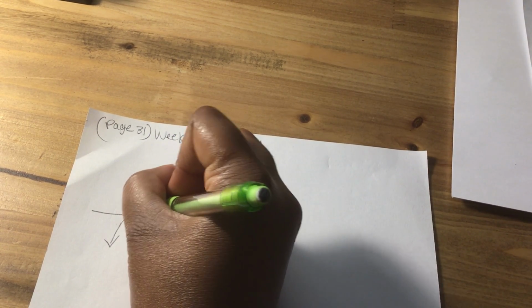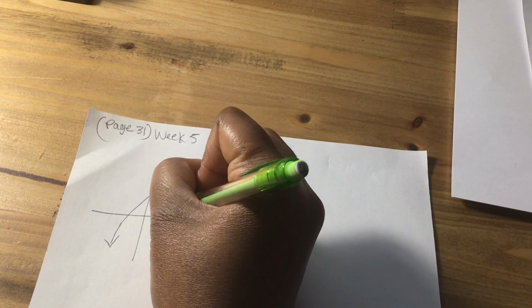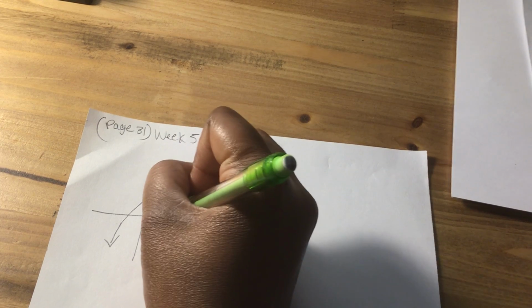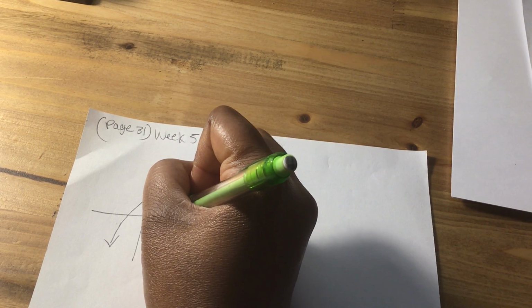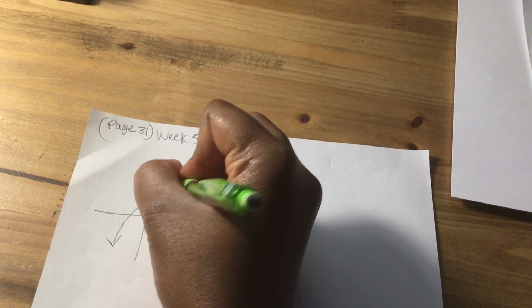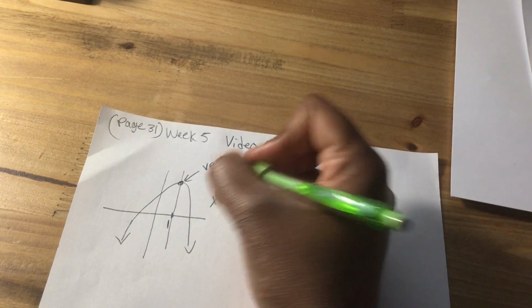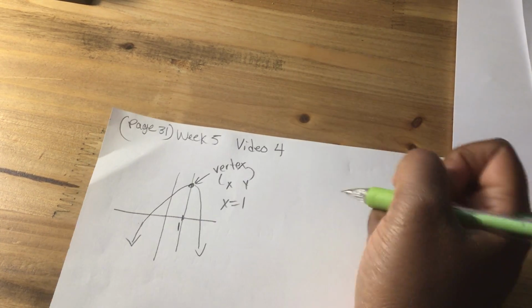So if this is the line that cuts it in half right here, whatever this is, like if this is 1 on the x-axis, then x is equal to 1. Whatever this point right here is the vertex, okay? Your x and your y there, that's the vertex.